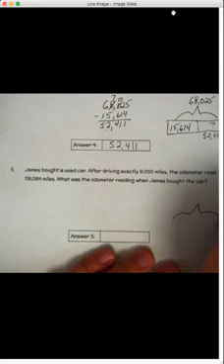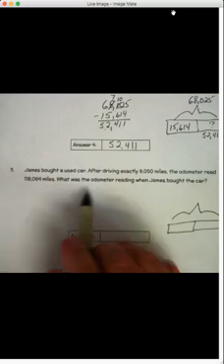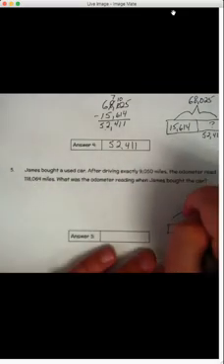The last one says James bought a used car. After driving exactly 9,050 miles, the odometer read 118,064 miles. What was the odometer reading when James bought the car? Okay, let's set up our tape diagram. All right, so the odometer is reading right now 118,064 miles.